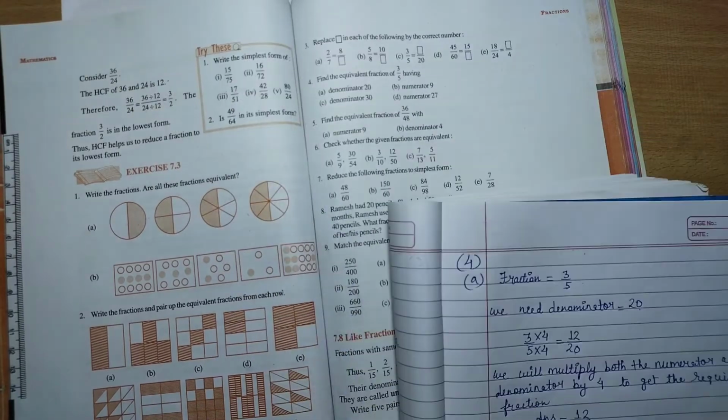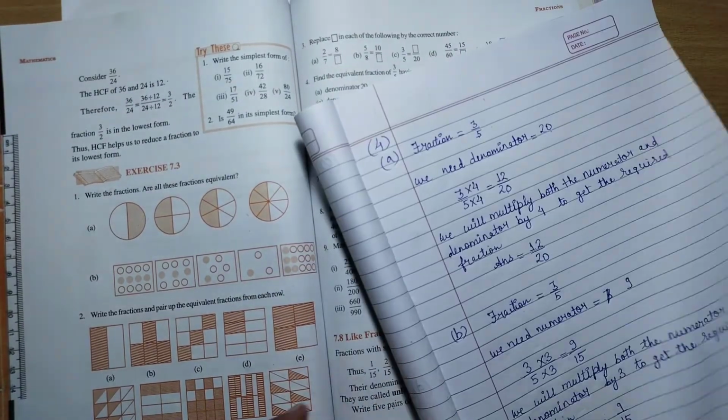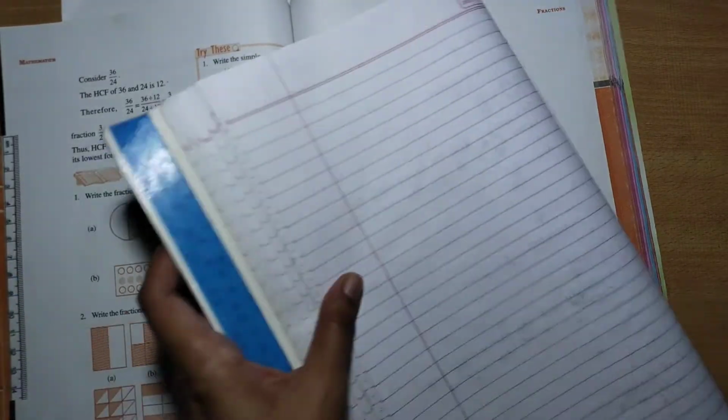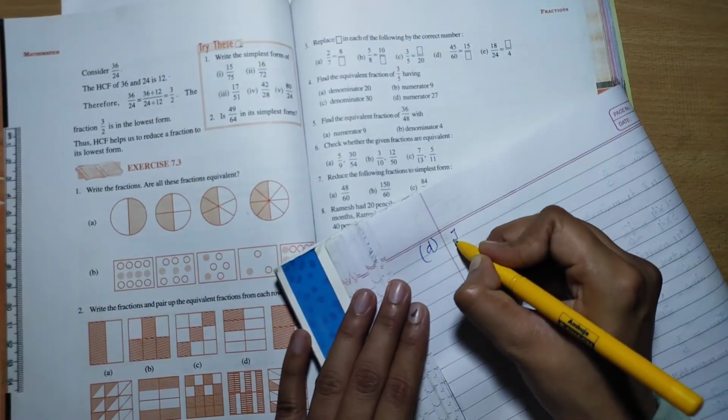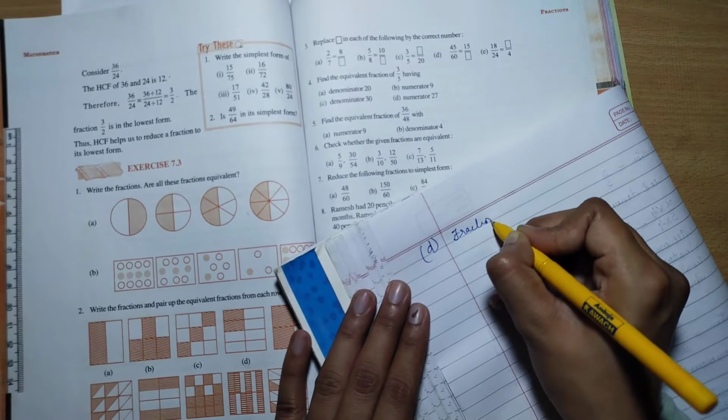Let us move to the last question. D, numerator 27. Quickly I will write it.